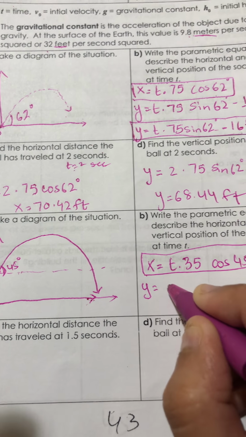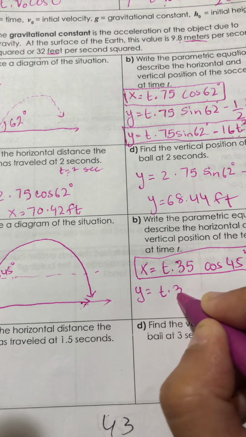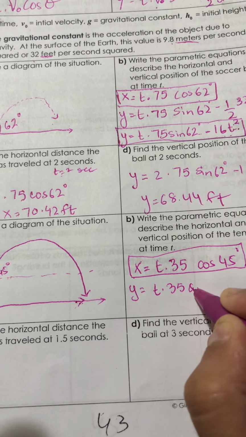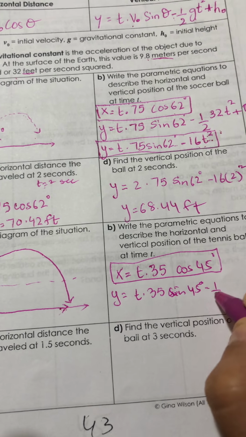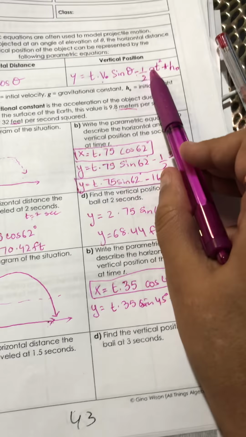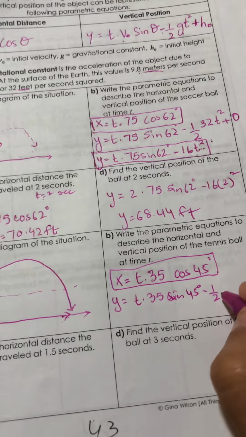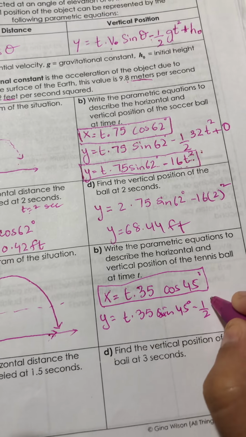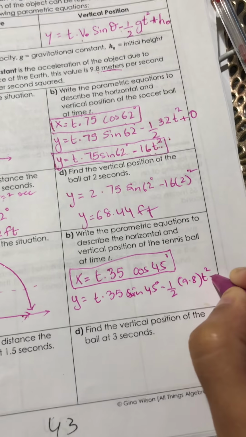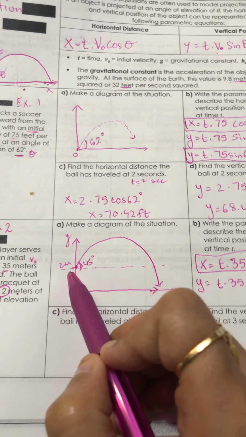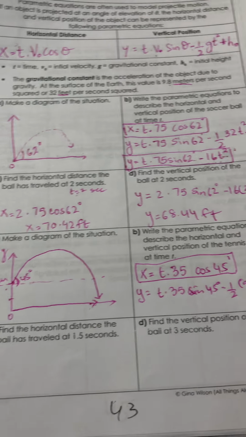And for y, y equals t times 35, v naught, sine of 45 degrees minus 1/2. Now, instead of g, I'm going to use 9.8 meters because it's given in meters. So 9.8 t squared plus h naught, which is 2. Sorry, plus 2.